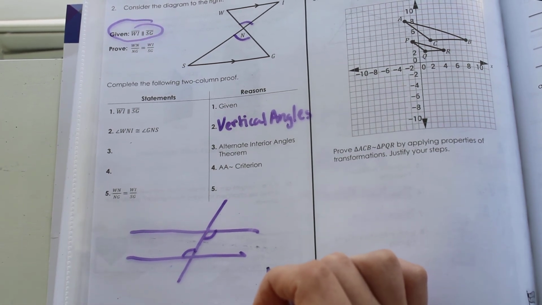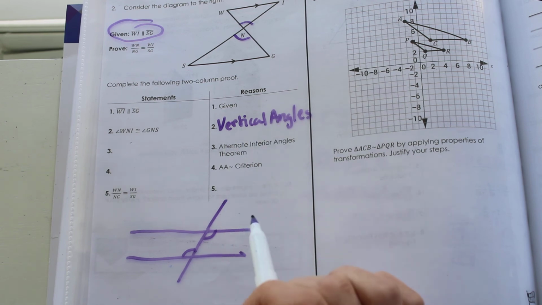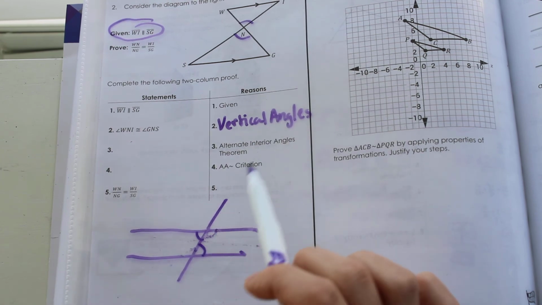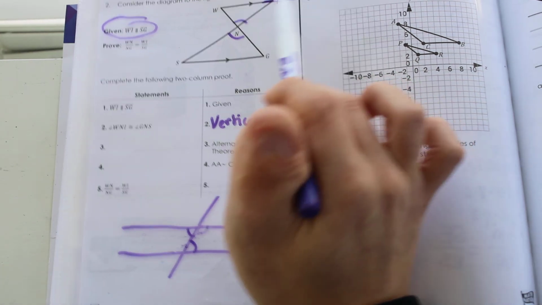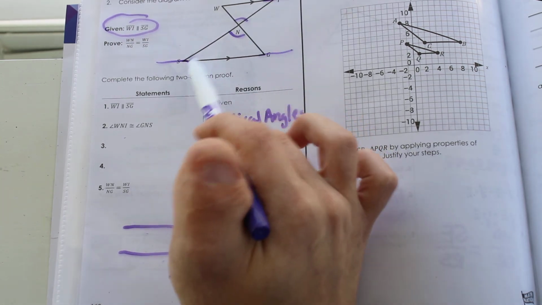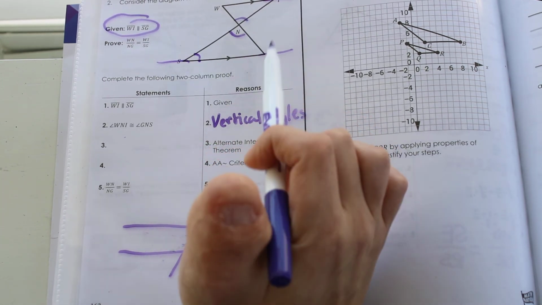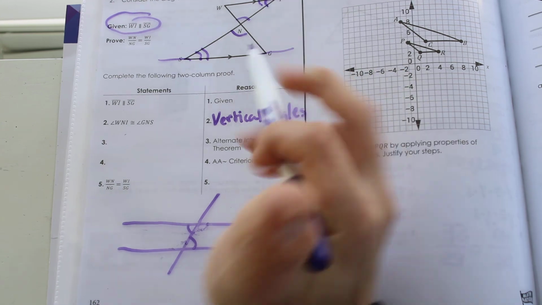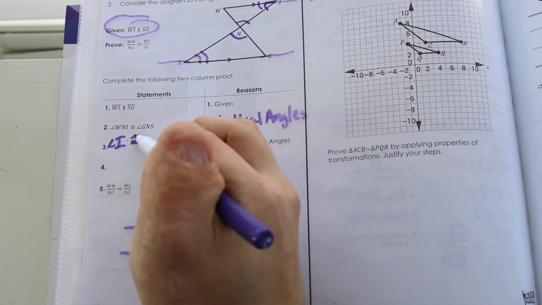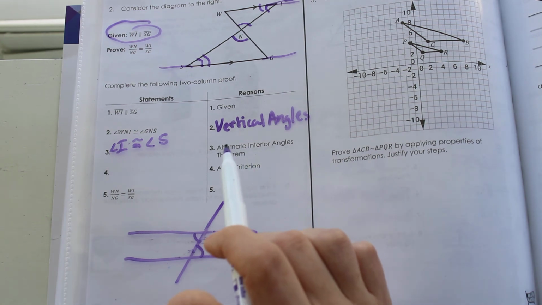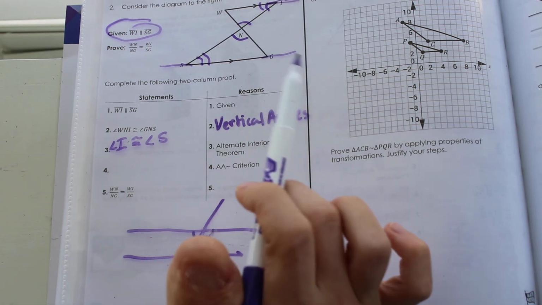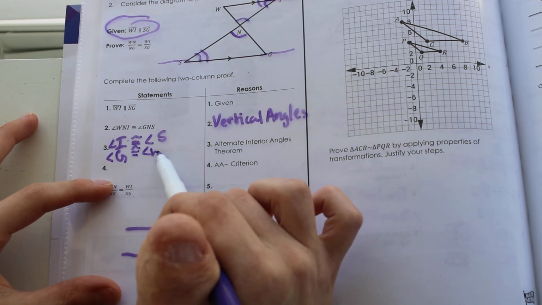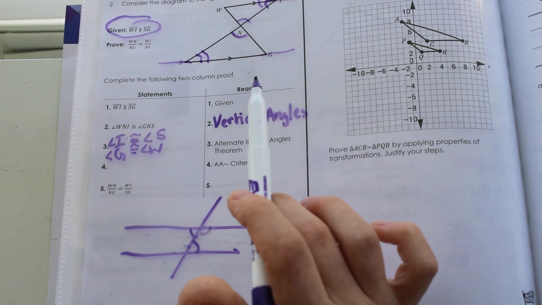Okay. So let's see. Do we find a pair of alternate interior angles? Or it could even be this set too. So looking at our transversal along here, we see this angle. What would be its alternate interior angle? Well, it would be this one. So we have that angle I is congruent to angle S. Or you may have seen that angle W is congruent to angle G. Either one would have worked. Either one would be sufficient.